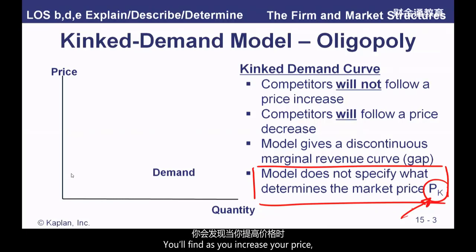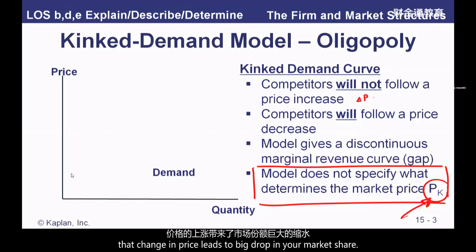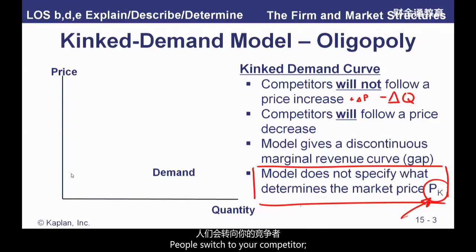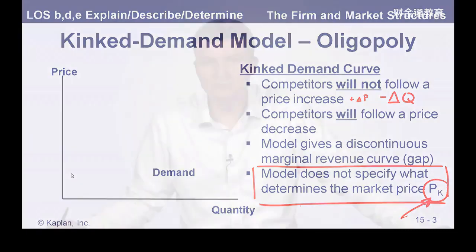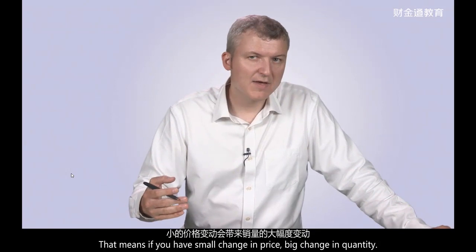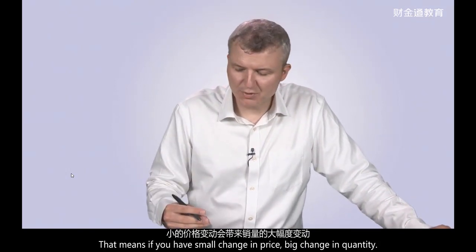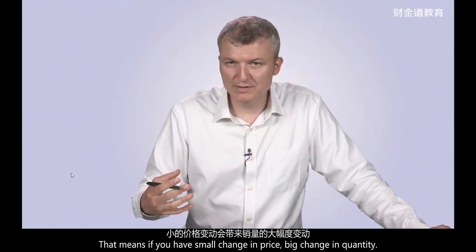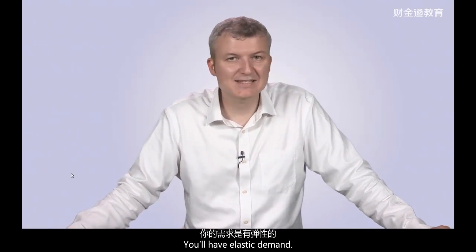You will find as you increase your price that the change in price leads to a big drop in your market share. People switch to your competitor. Let's think about this in terms of elasticity: that means you will have a small change in price and a big change in quantity. You will have elastic demand.